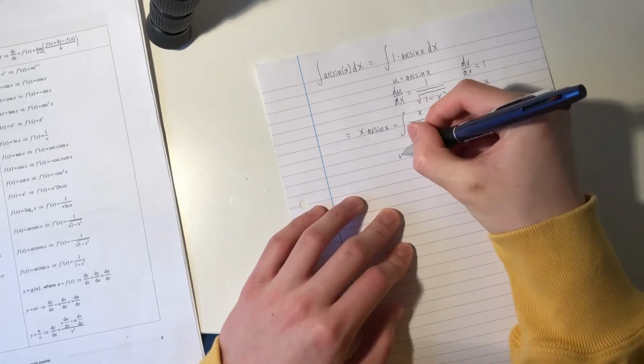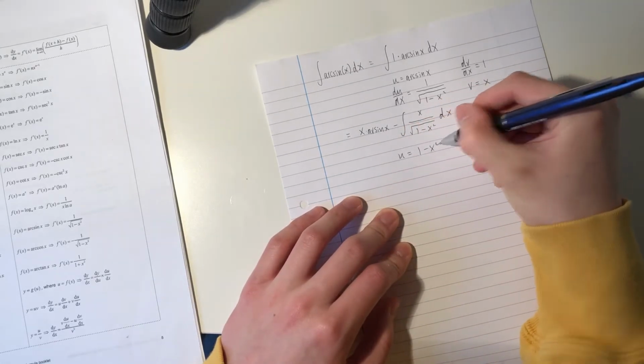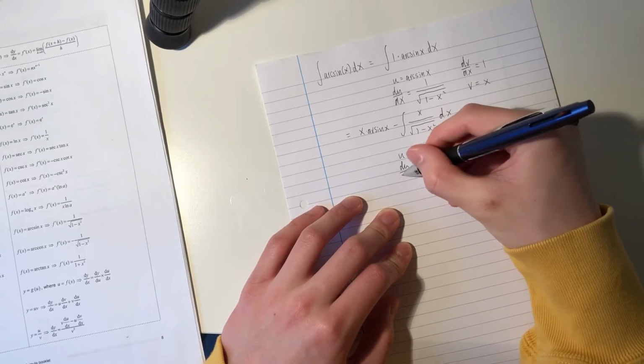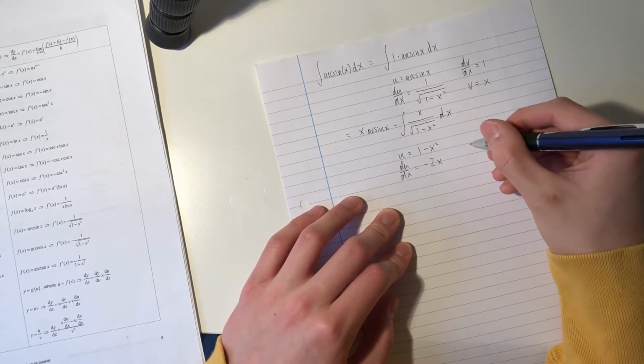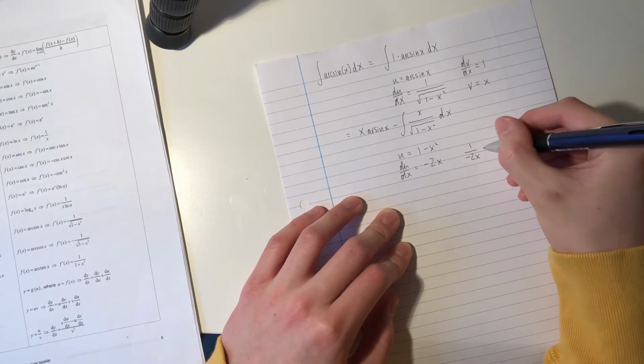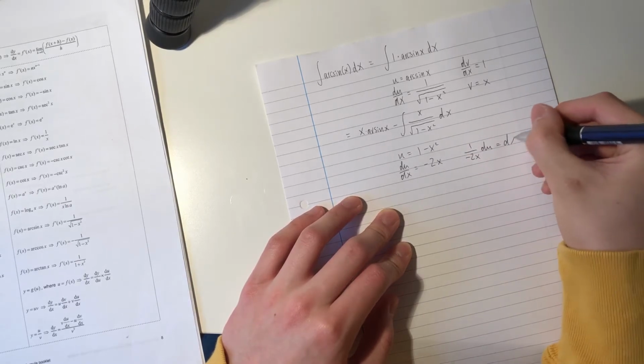So we're going to say u equals 1 minus x squared, du by dx equals minus 2x, and therefore 1 over minus 2x du equals dx.